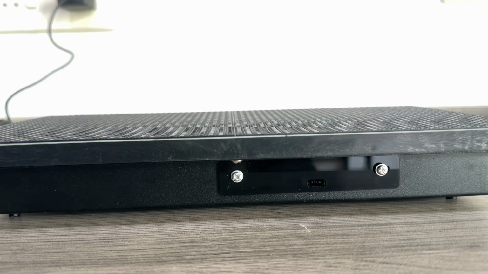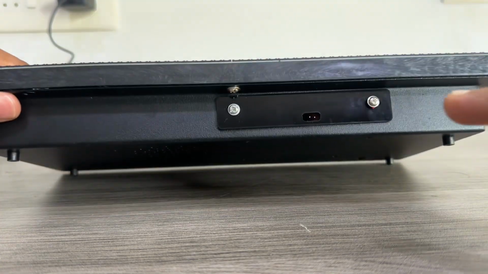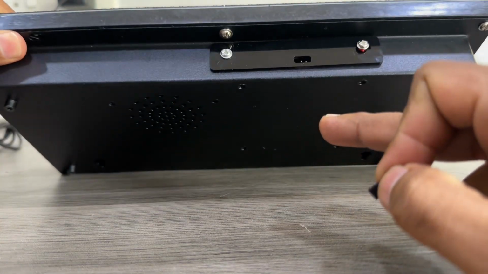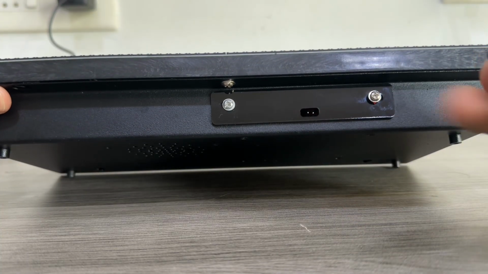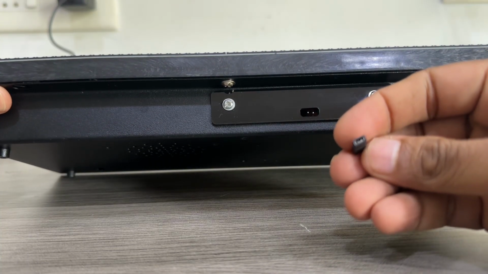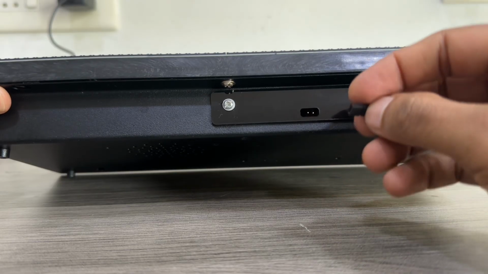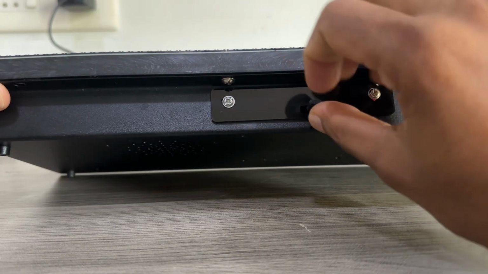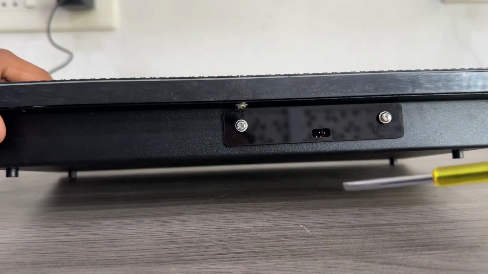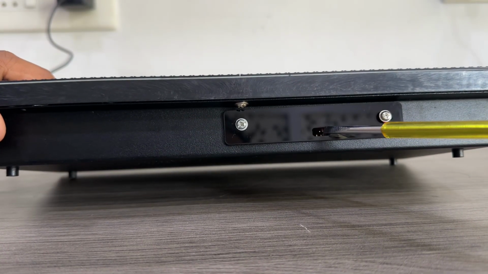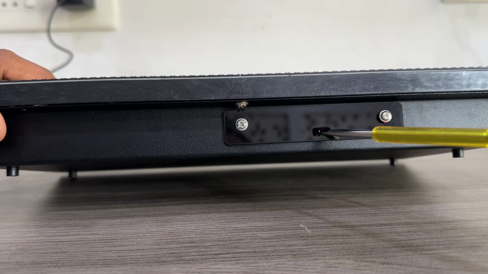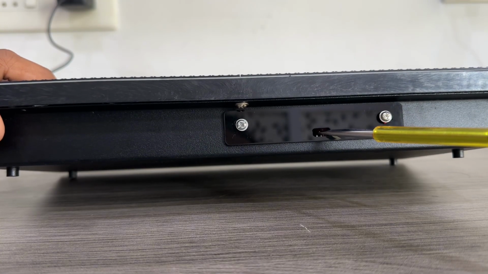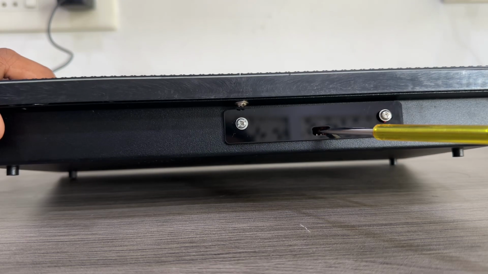Now I will demonstrate how to enter setup mode on the display. Switch off the display first. On the bottom side of the display, you will see a slot cut out, and 2 pins are projected inside that slot. Insert a jumper connector onto those 2 pins. If you don't have the connector, you can short the pins using a screwdriver. Switch on the display while the pins are shorted. The pins must be shorted at the time of power on. Only then will the device enter setup mode.